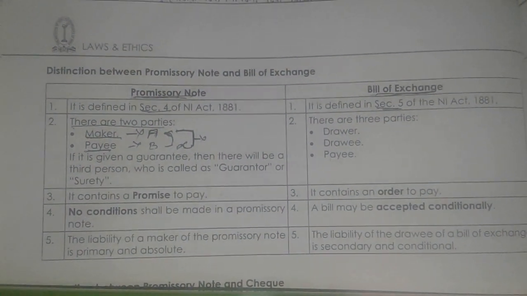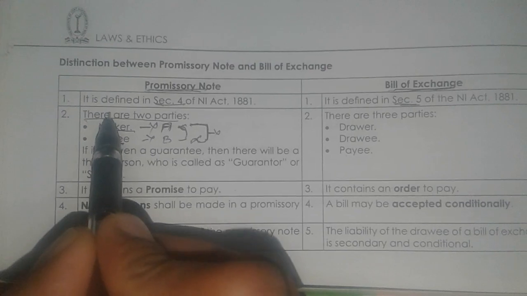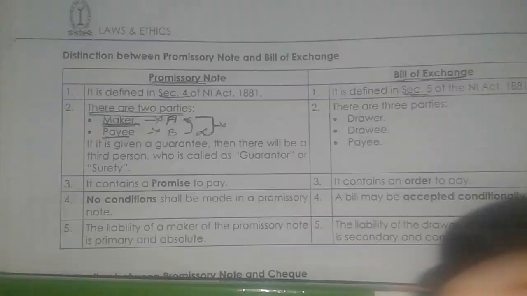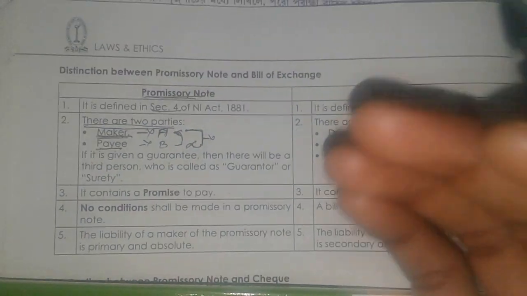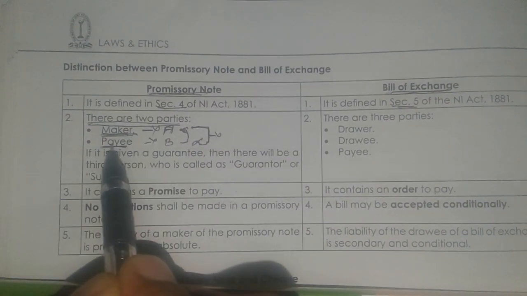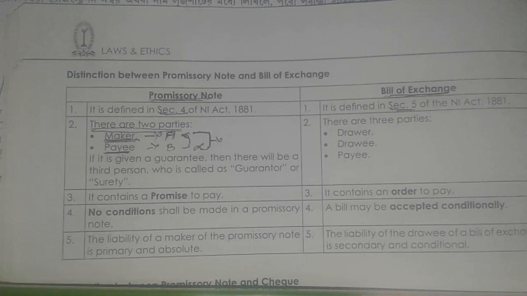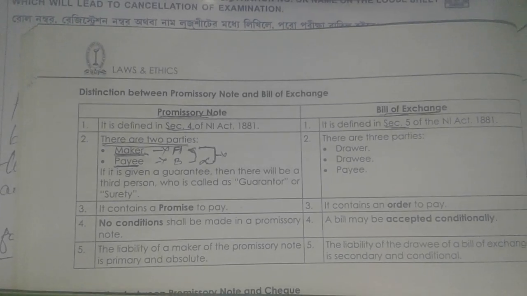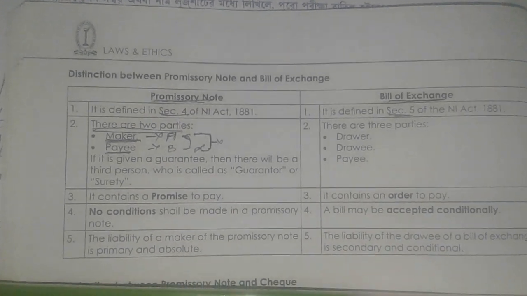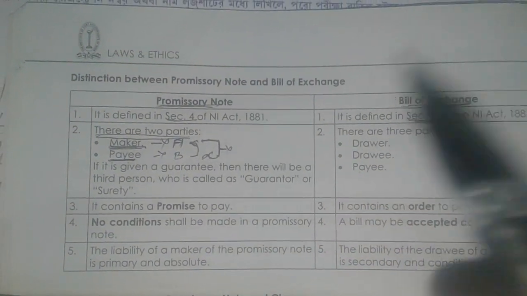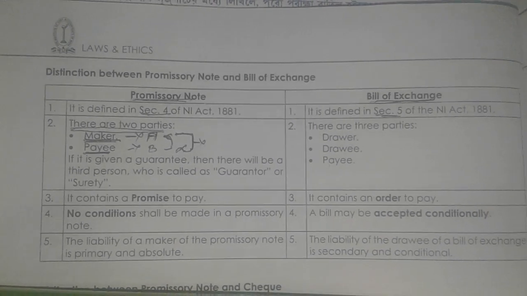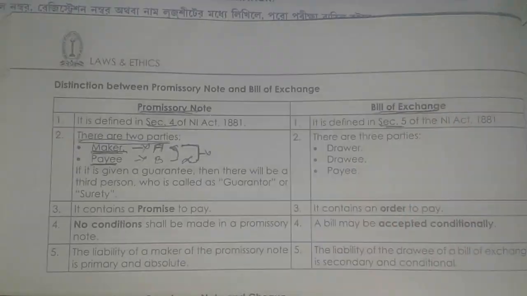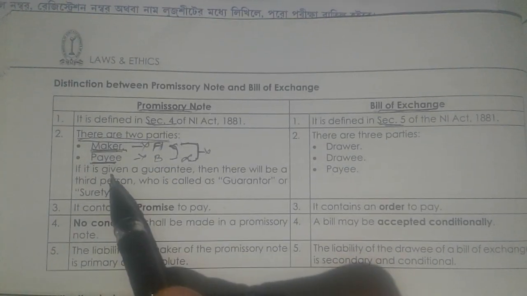Promissory note has basically two parties. One is the maker. Maker is the person who makes this promissory note, and the other is the payee. The payee is the person to whom, or to whose order, the money is directed by the instrument to be paid. For example, if person B is directed to pay that particular money within the specified period of time, then that person B is called the payee, right?